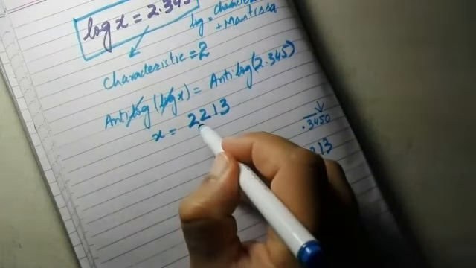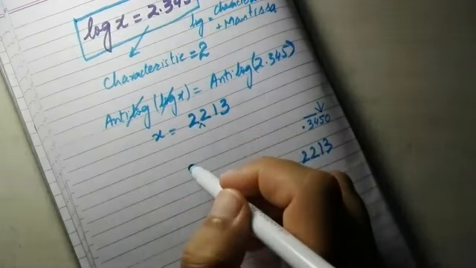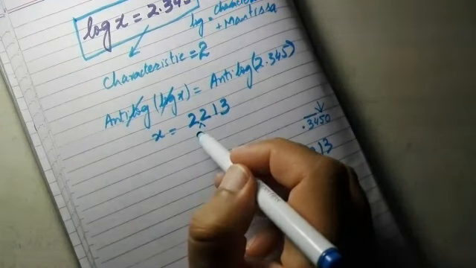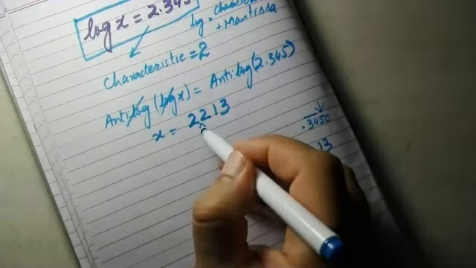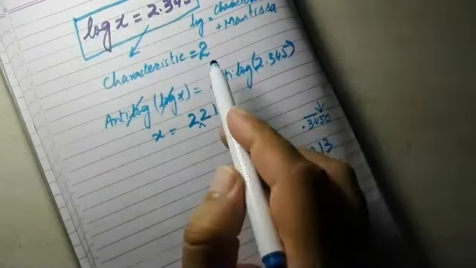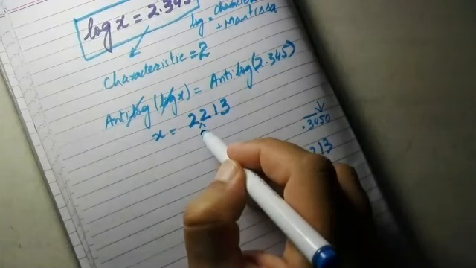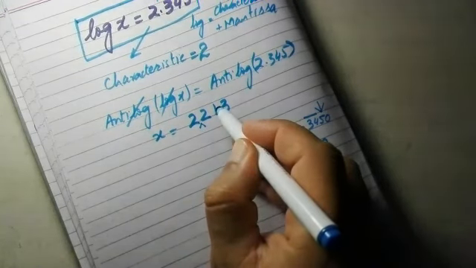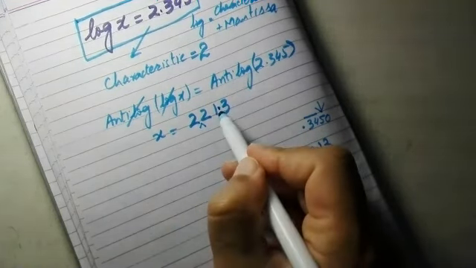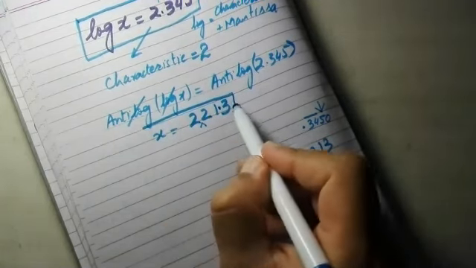First, place a cap sign at the foot of the first non-zero digit on the left-hand side. The characteristic tells us how many digits should be between this point of reference and the decimal sign. So you will place a decimal sign right here. If you count the digits between the cap and the decimal, there are 2 digits. This completes the question. This is how you will find anti-logarithms.